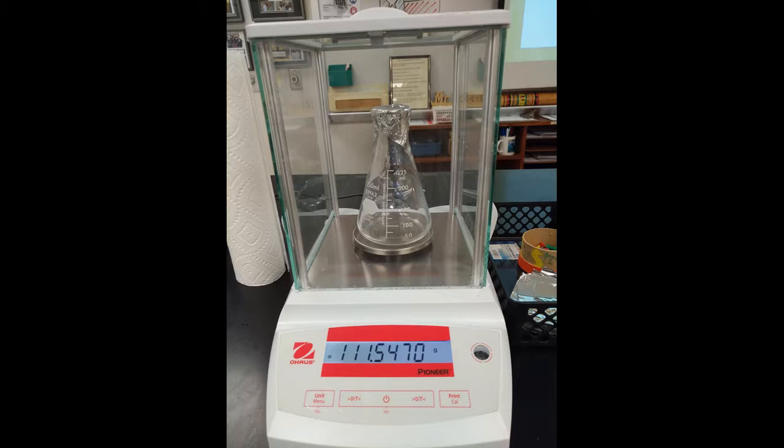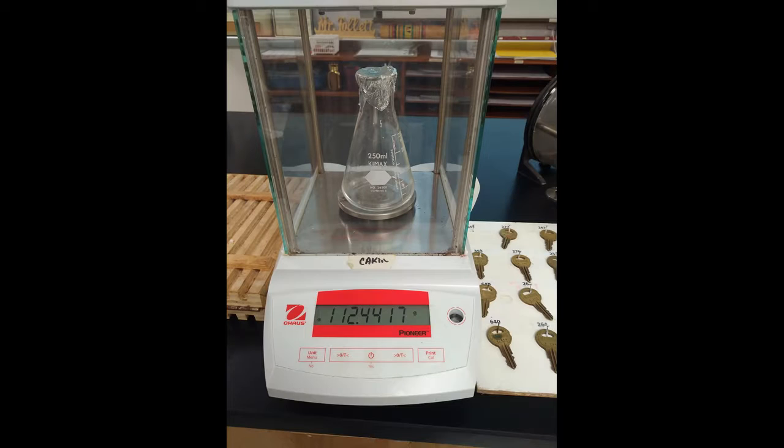For step 10, we got a new beaker for the second trial. Step 11. Repeat steps 1 through 9. The densities of the 2 trials must be within 5%.